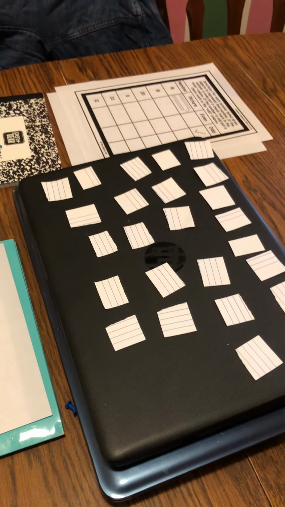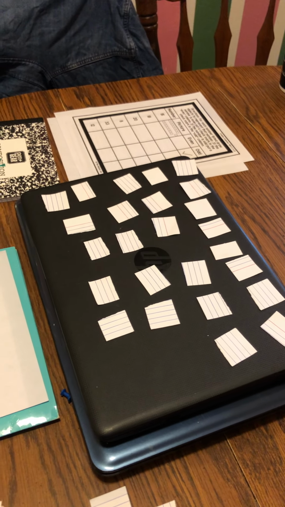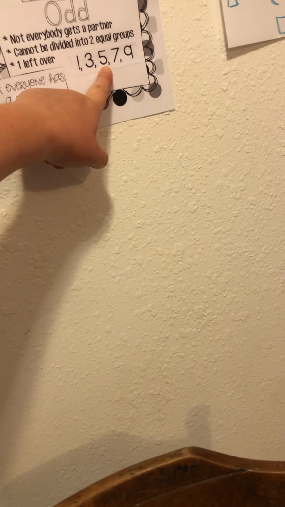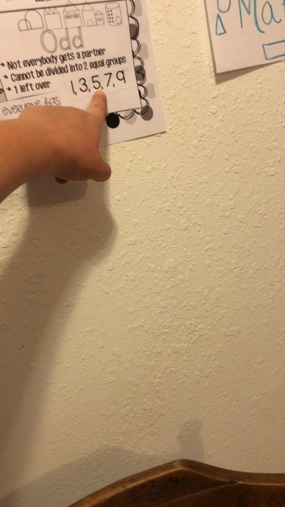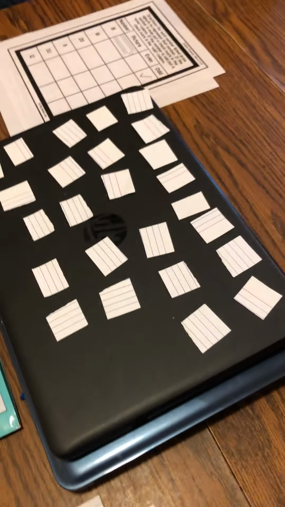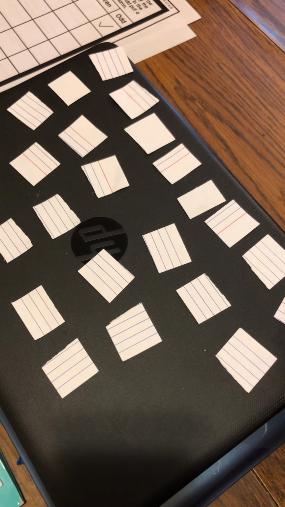Well, first off, you can tell me that it's an odd number. Let me tell you why. Because we learned up on the chart that the last digit, which is 5 in 25, is an odd number. You can verify that information by putting 25 blocks and giving each one a partner.